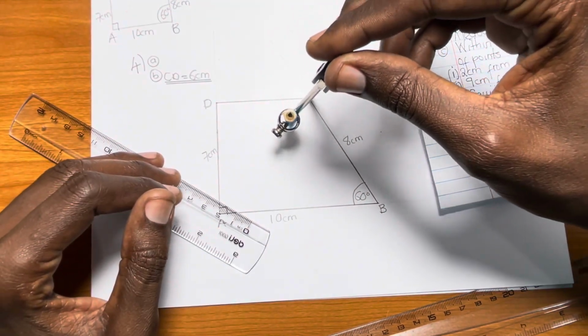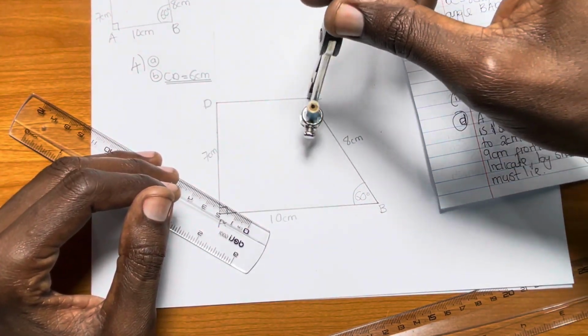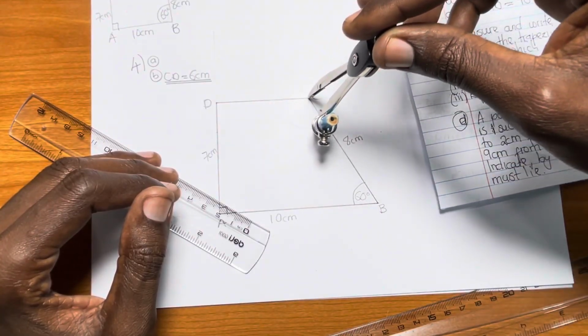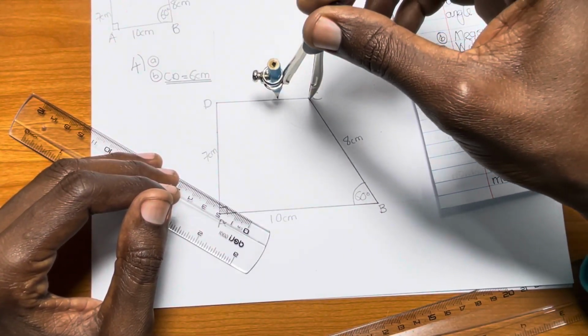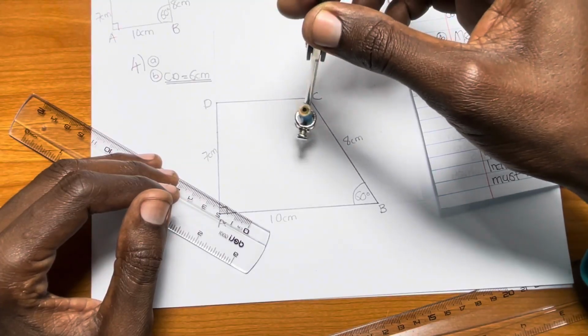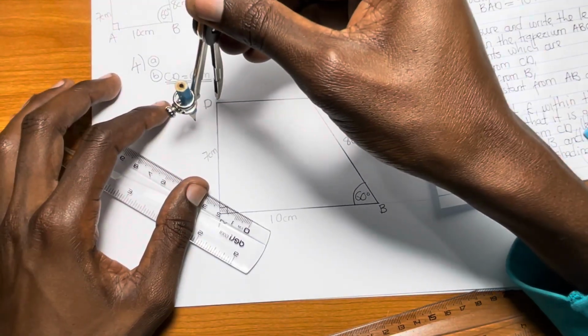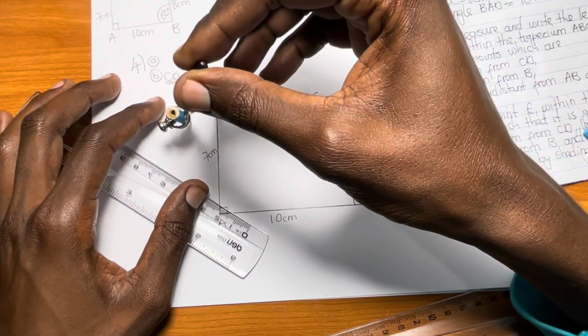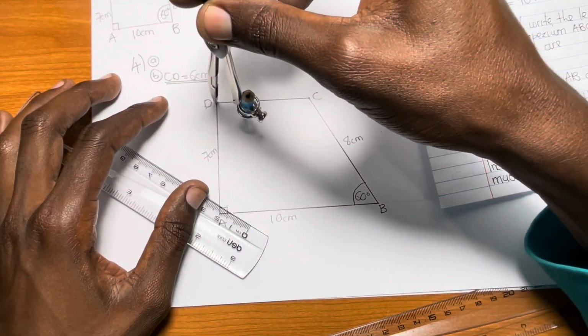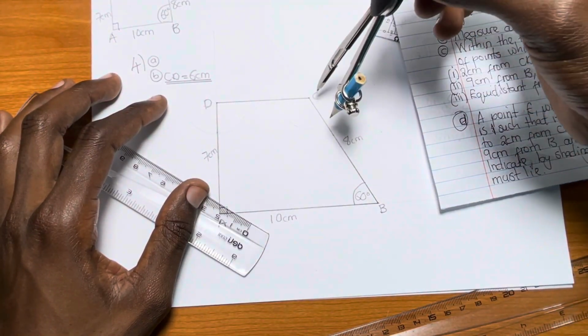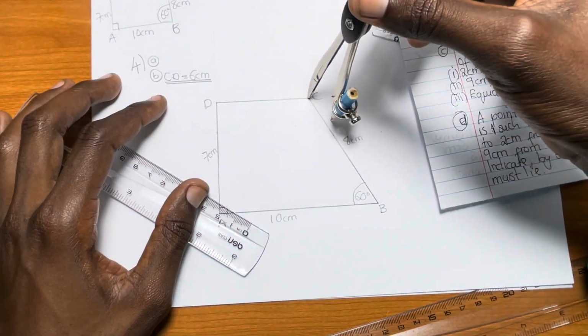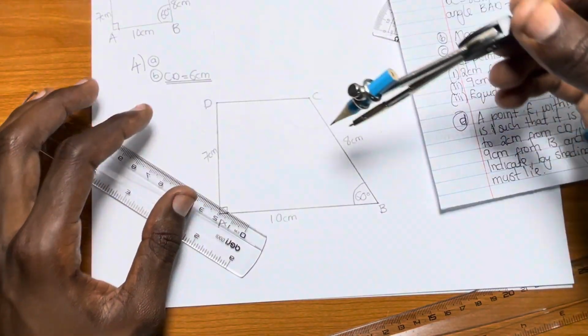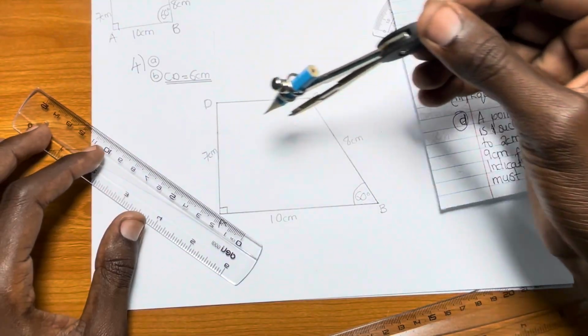So here I'll draw, I'll actually strike this arc. If you want, you can go all the way down, but my interest is just the top of the arc, so there's no need for me to extend it all the way down. So I'll simply do this without changing the radius. I come here with the 2 centimeters, I strike an arc, I come there, I strike an arc. What I'm interested in are the tops of these two arcs.